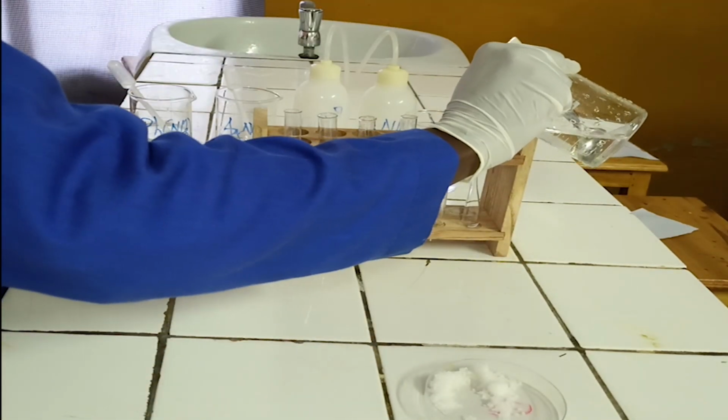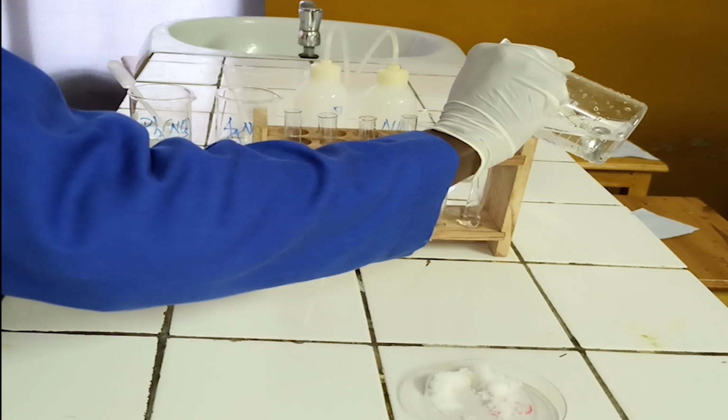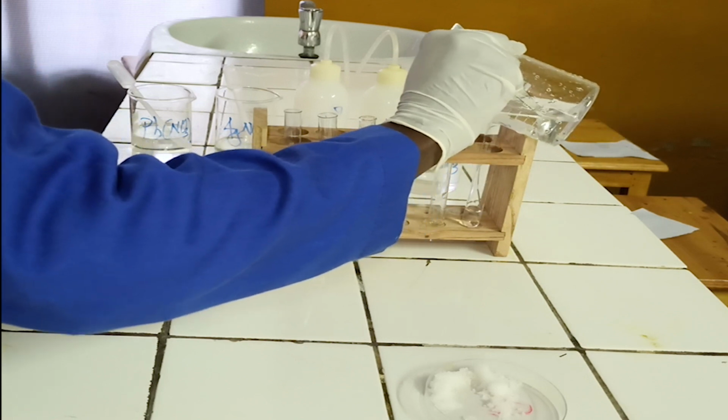Second step, divide the solution into test tubes, pour around 5 ml in each test tube.